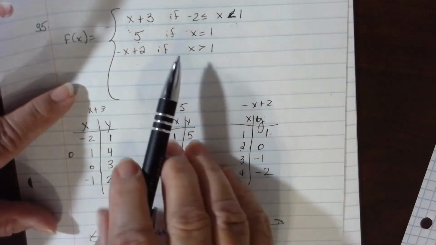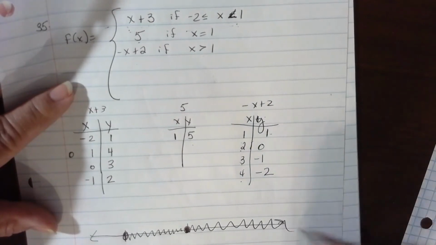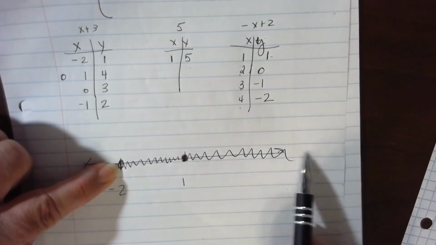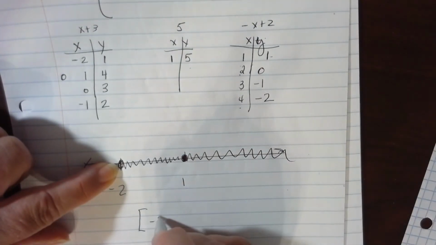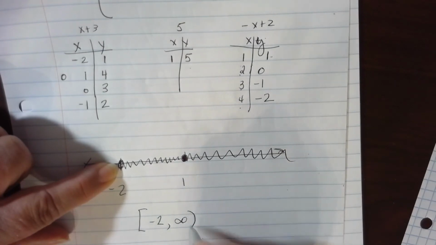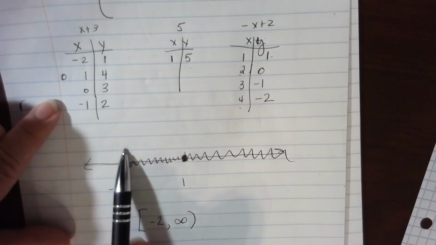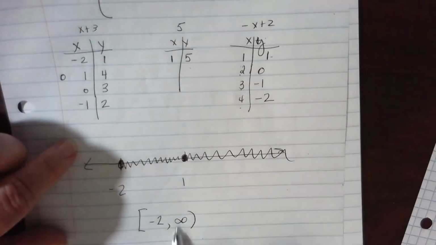My third rule gave me instructions for x is greater than 1. So I've got everything colored in from here over. So my domain starts at -2 and goes to positive infinity. It doesn't go this way. There's a definite beginning place and then it goes to the right. So that's my domain.